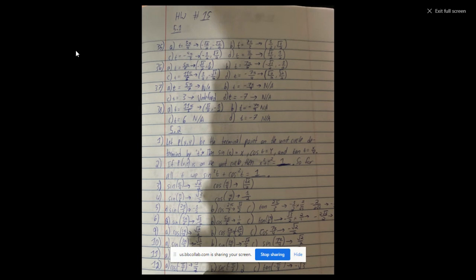The only thing that differs is whether the coordinates are negative or positive, depending on the quadrant. Since pi over 4 is in the first quadrant, both coordinates are positive.